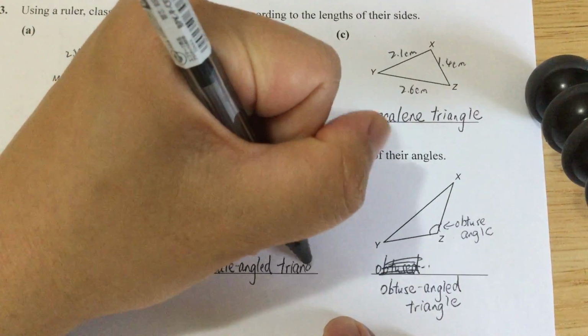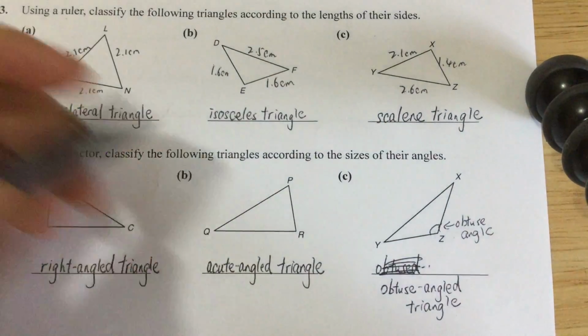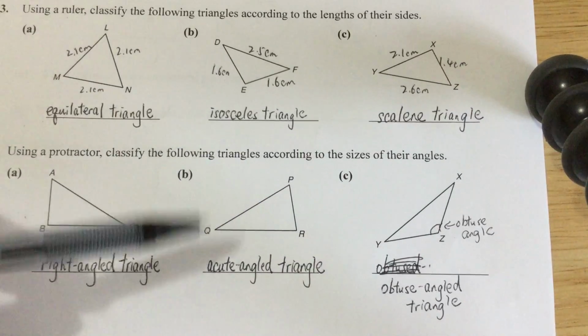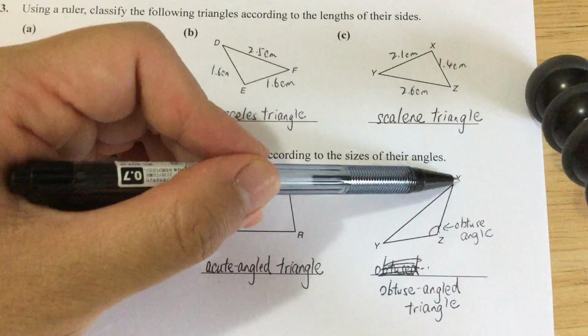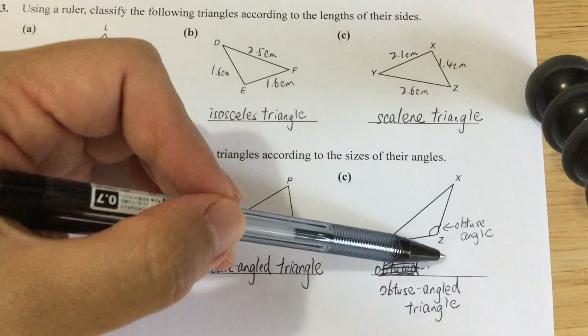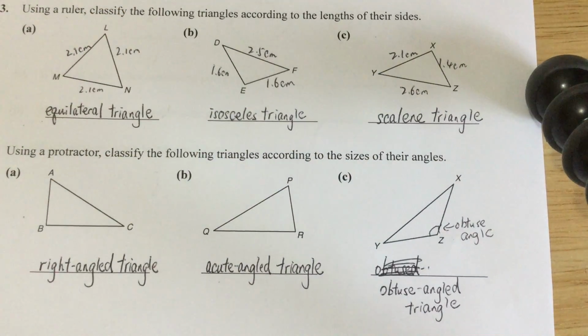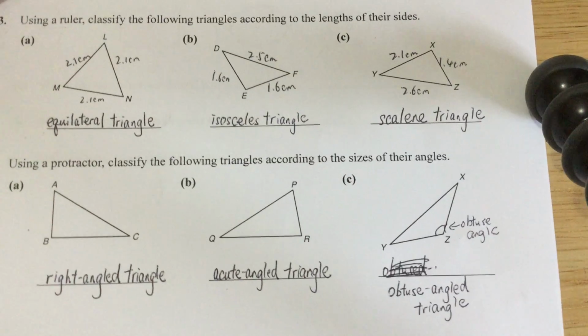So every time you measure an acute angle triangle, you must measure all 3 angles so that you can make sure that this one is the acute angle. But if you measure one is a right angle, you can directly write down this is a right angle triangle. And if you get one that is greater than 90 degrees, that one must be an obtuse angle triangle. So make sure that you remember what you learn here.